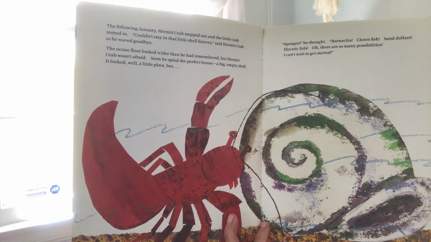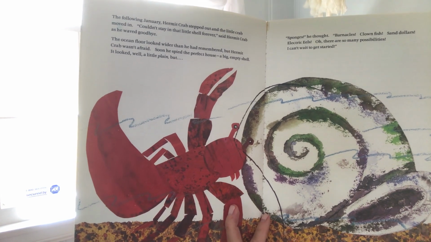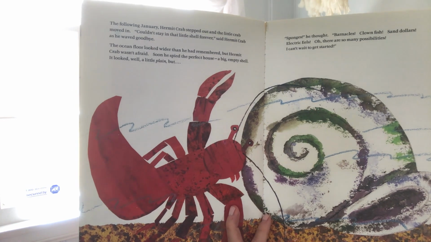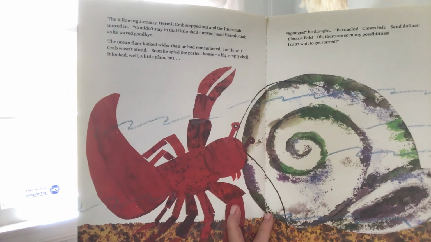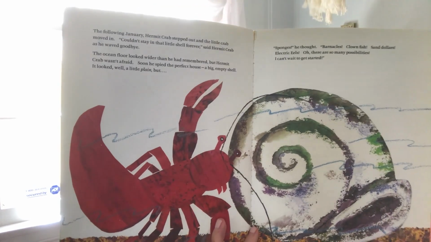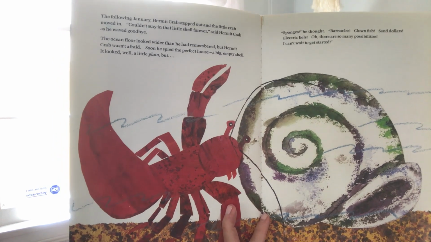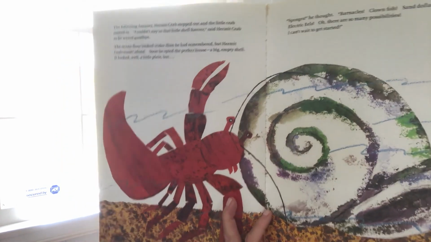The ocean floor looked wider than he had remembered, but Hermit Crab wasn't afraid. Soon he spied the perfect house, a big, empty shell. It looked, well, a little plain, but sponges, he thought, barnacles, clownfish, sand dollars, electric eels. Oh, there are so many possibilities. I can't wait to get started.